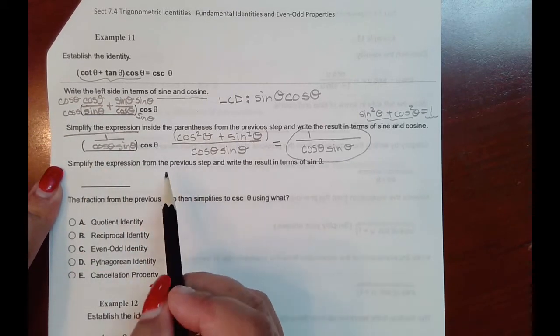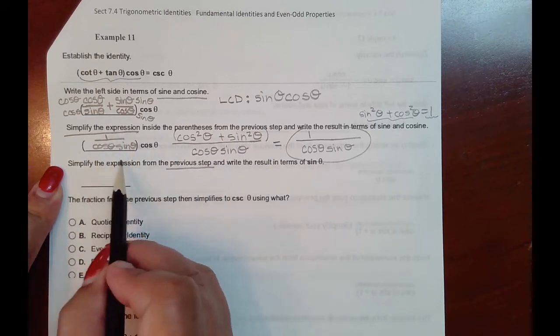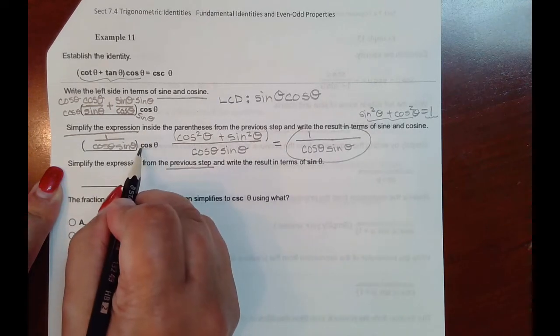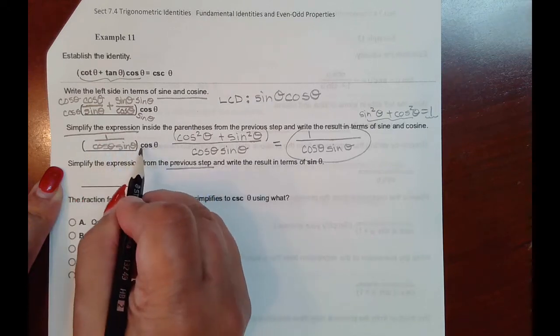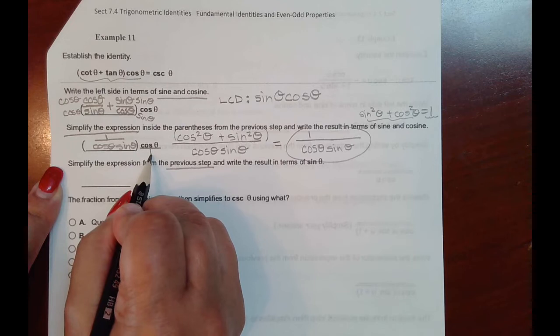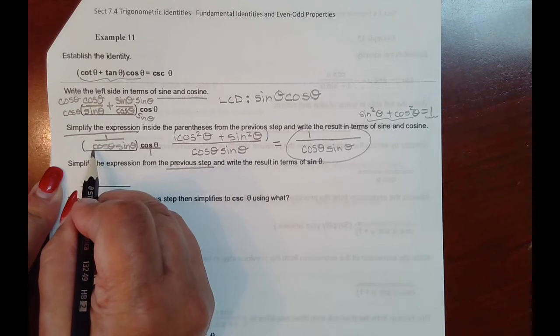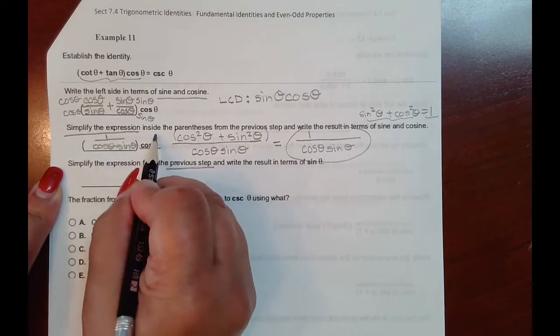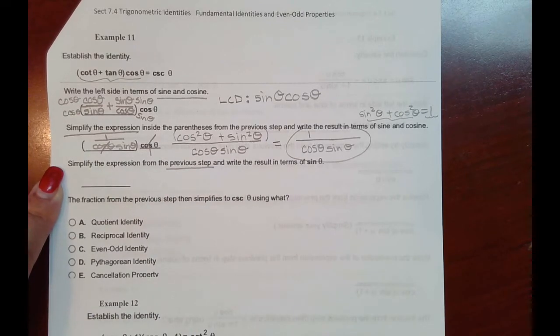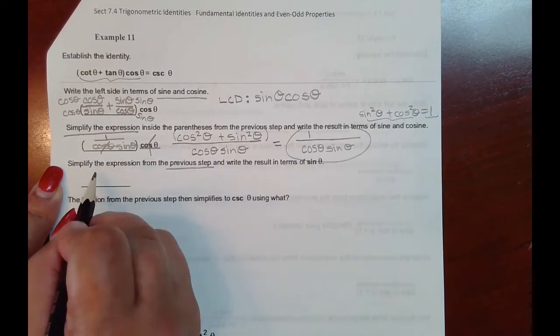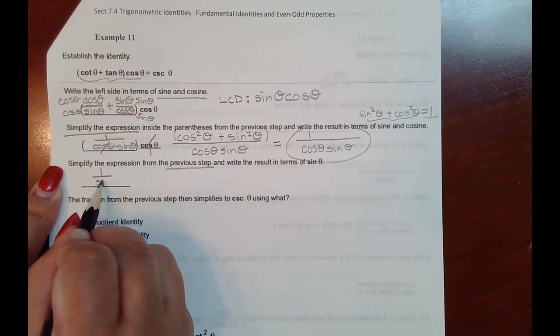Simplify the expression from the previous step. Okay, so we're looking at what we got to by the time we simplified it as much as we could, and write the results in terms of sine. Well, this is being multiplied by cosine. Cosine is the same thing as cosine over 1. So you have a cosine in the numerator of this fraction being multiplied by another fraction where cosine's in the denominator. Being that the cosines are on two different levels, numerator and denominator, they cancel, and you're left with just 1 over sine times 1. And so that goes here.